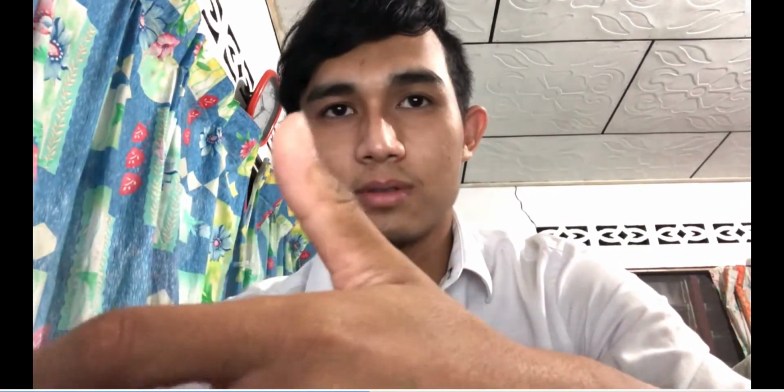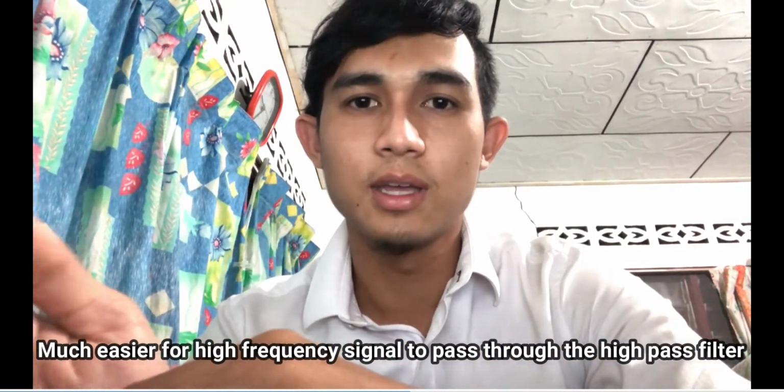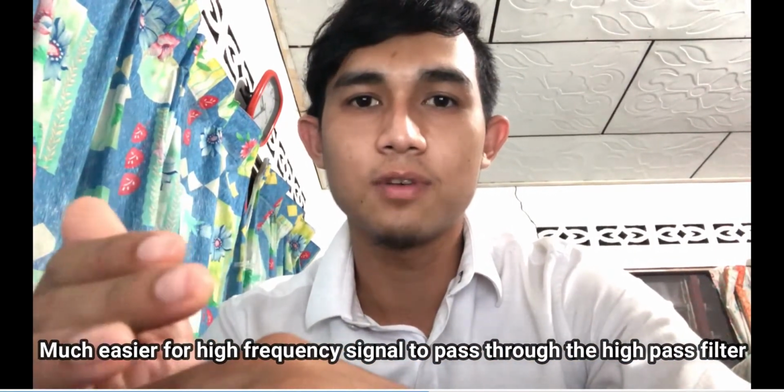a low frequency signal. As one might expect, the inductive and capacitive versions of a high pass filter are just the opposite of their respective low pass filter designs. In other words, high frequency signals go through much easier and low frequency signals have a much harder time getting through, which is why it is called a high pass filter.